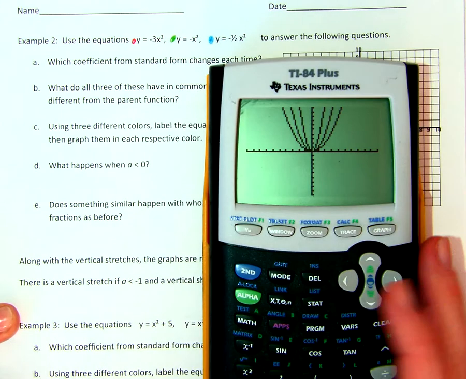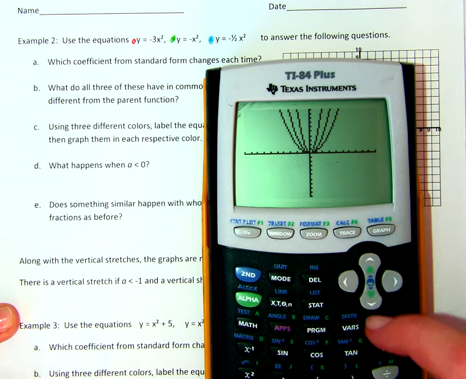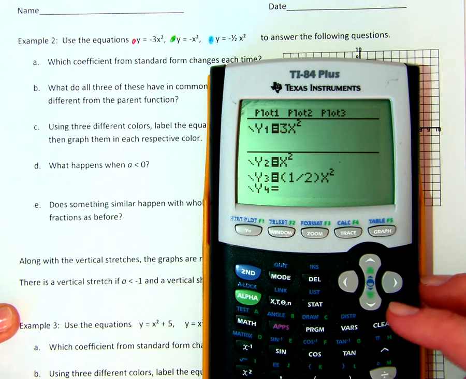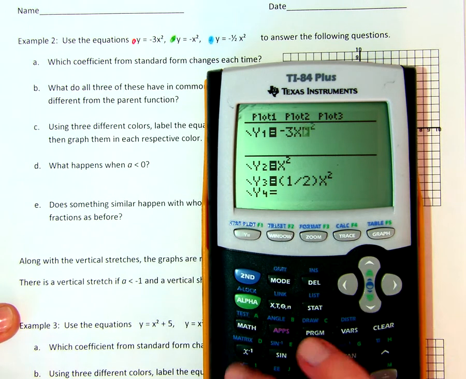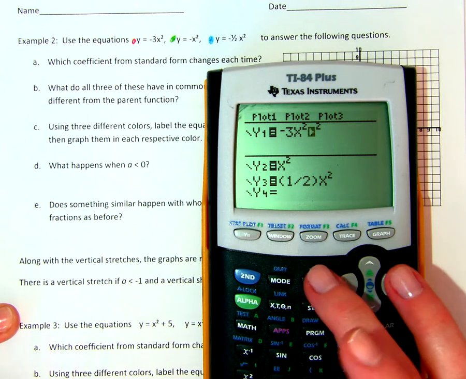So I still have my graph from before, so I'm going to clear this out. I'm going to pull back open y equals, and I can leave everything the same. It's just going to be negative this time.